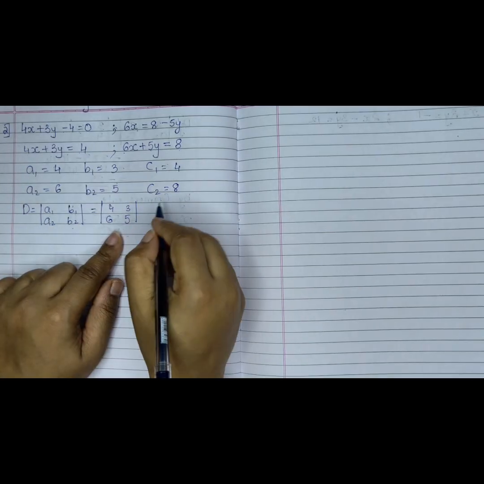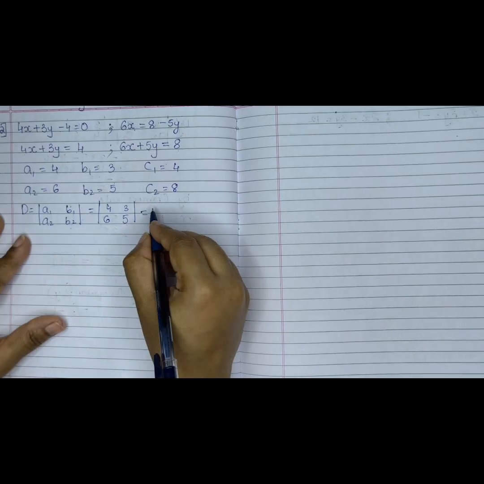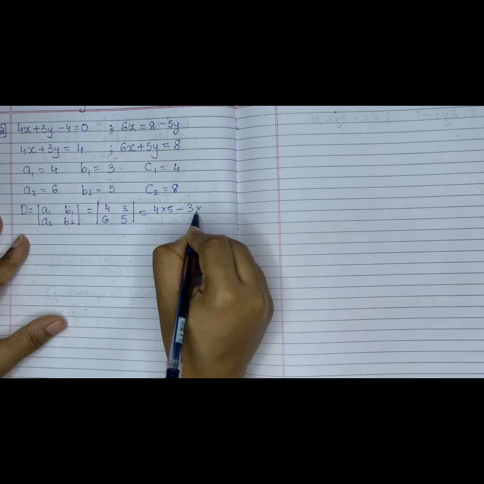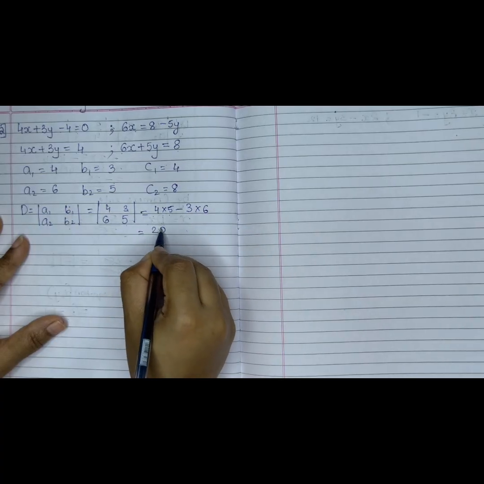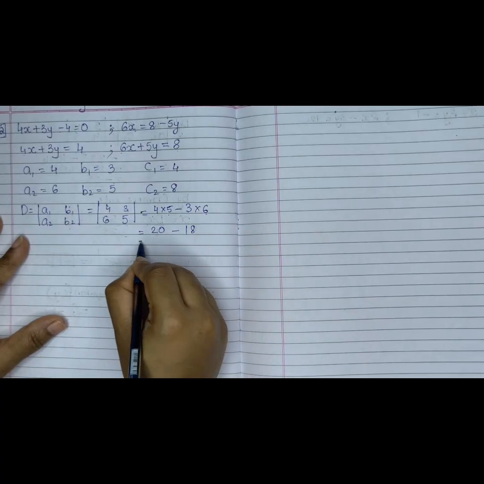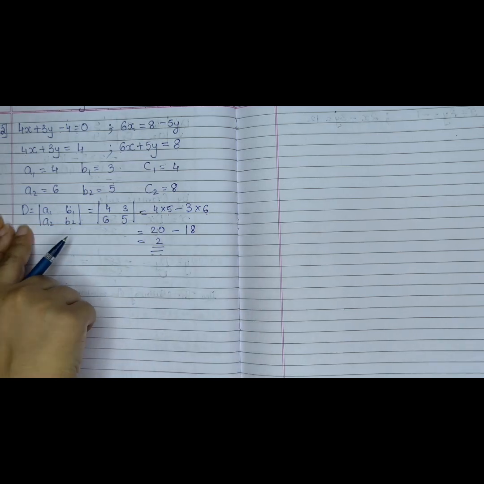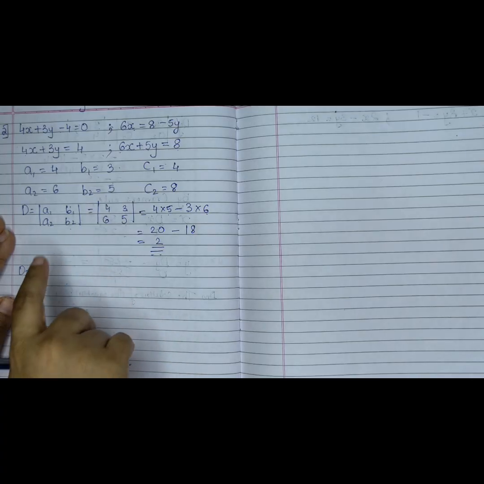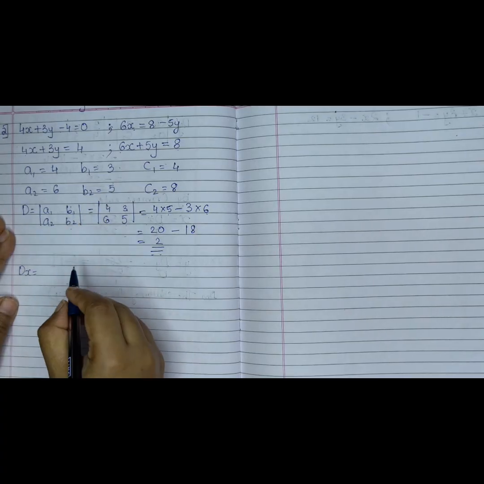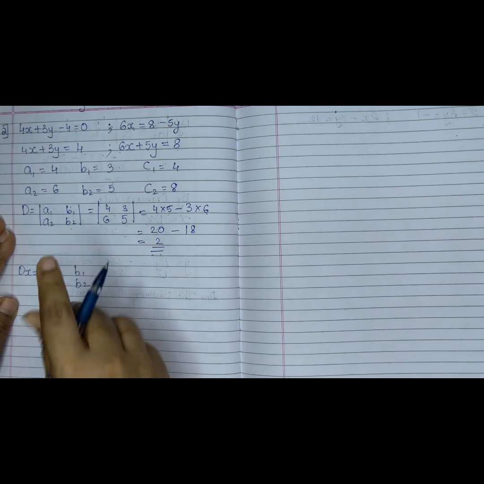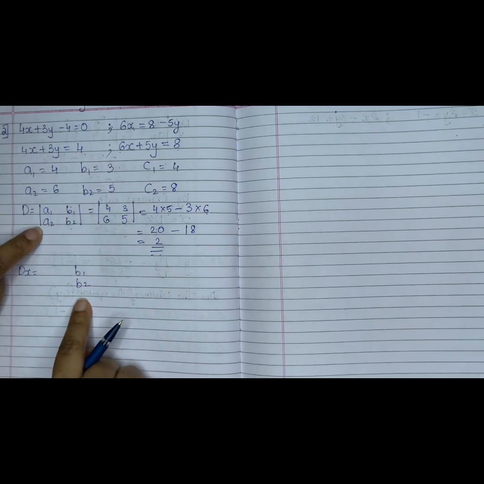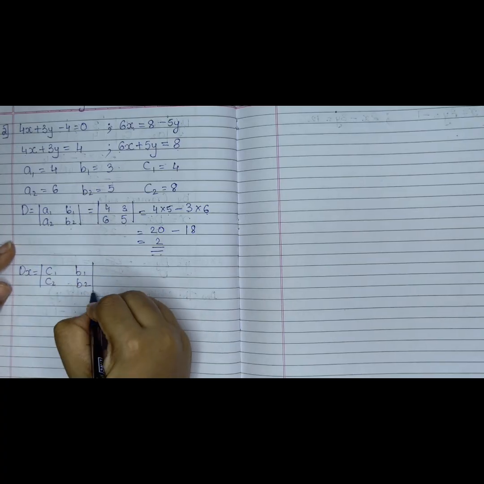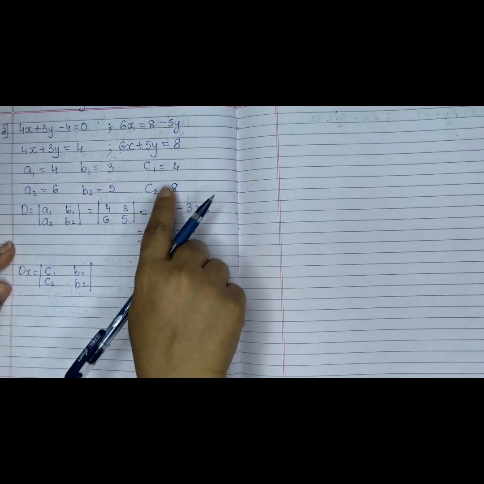Now we will cross multiply this. That is 4 multiplied by 5 minus 3 multiplied by 6. So 4 5s are 20 minus 3 6s are 18. Here you get 2. The value of d we got is 2. Now we will find dx. Now dx will be this b1 b2 as it is, get it down as it is, but instead of this we will write c1 c2. Now see c1 c2 is 4 and 8.